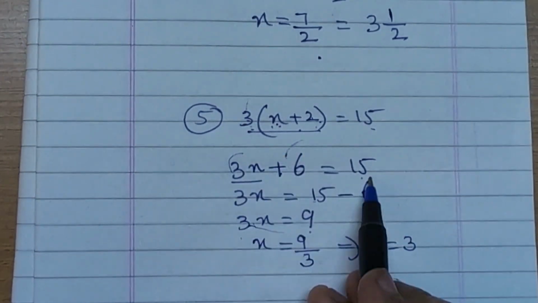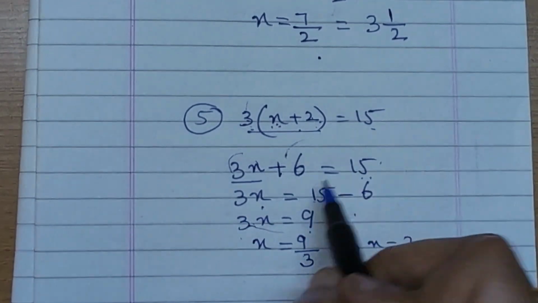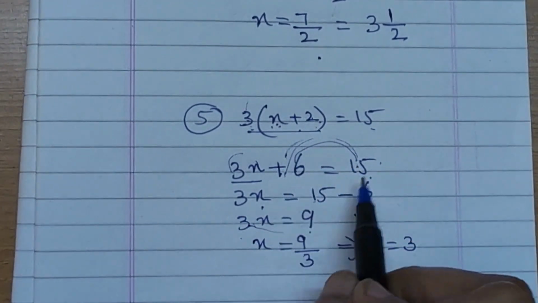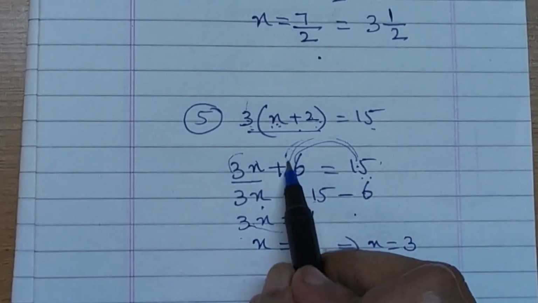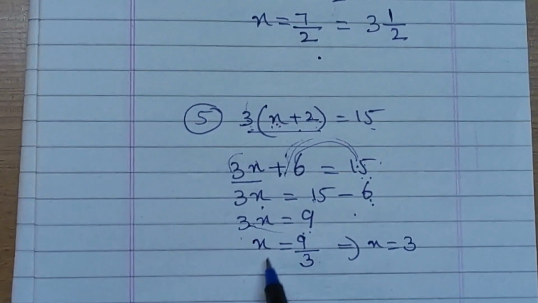So we have opened the bracket. Then first keep this here, shift this number to this side. That means combine the like terms. We can subtract these numbers, since we can only add or subtract the like terms. So we have shifted 6 to RHS. 15 minus 6 is 9. So x will be 9 and 3 comes down. So 9 by 3, 3.